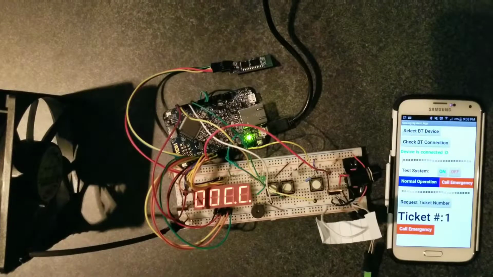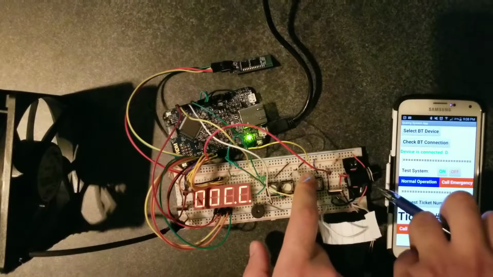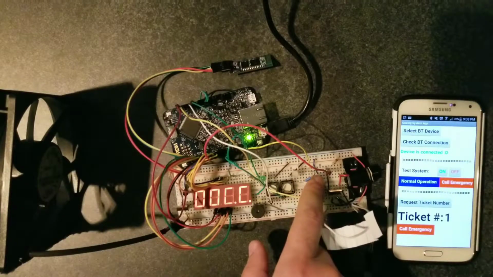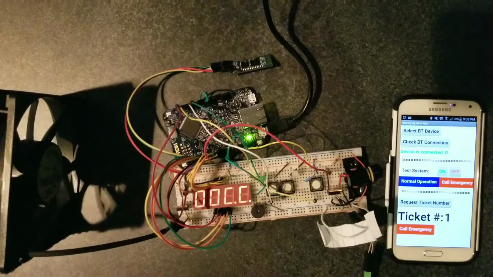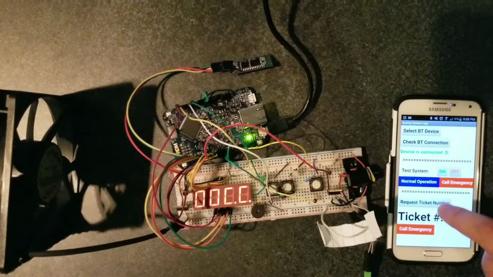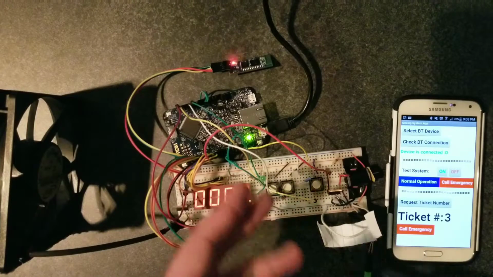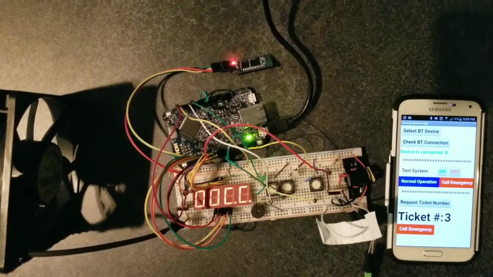Now, assuming a customer does not have a smartphone that has the Bluetooth capability to connect to our system, we have a manual push button here that will activate the DC motor to represent printing a ticket number. Now, if another customer with a smartphone comes and clicks request ticket number, you can see that it hops twice to number 3 because the system registered the push button as a ticket number in the queue.